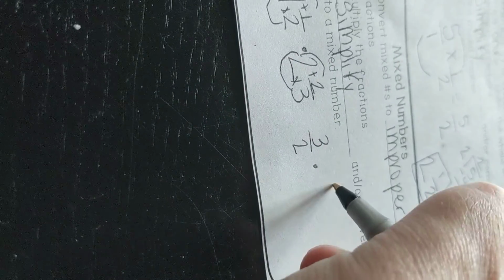Do the same thing with the other one. 3 times 2 is 6. Add the top, plus 2 is 8. So 3 times 8 is 24. 2 times 3 is 6.